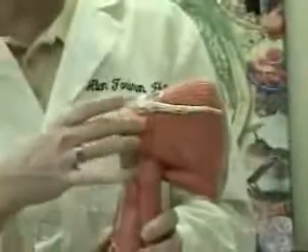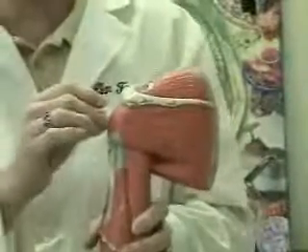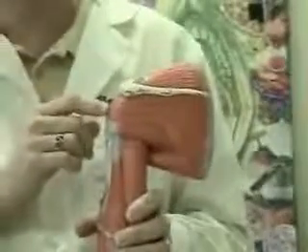Below the spine of the scapula, we see another muscle of the rotator cuff, the infraspinatus muscle. It passes posterior to the shoulder joint to insert into the greater tubercle of the humerus, where it acts as a lateral rotator of the humerus.